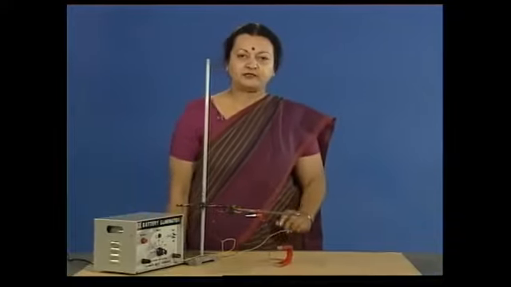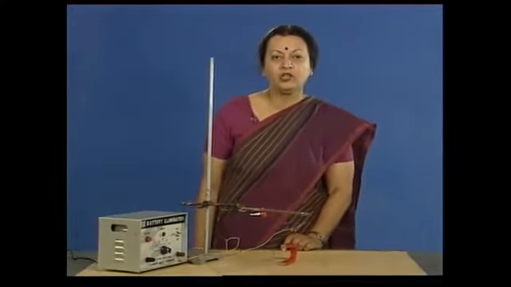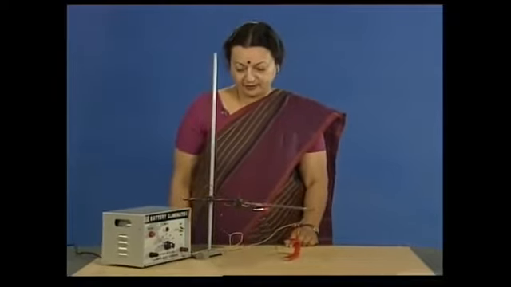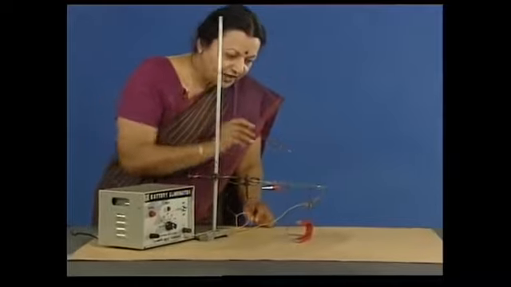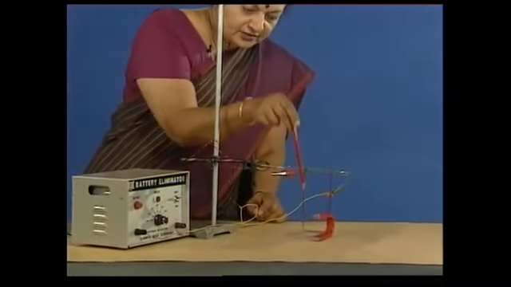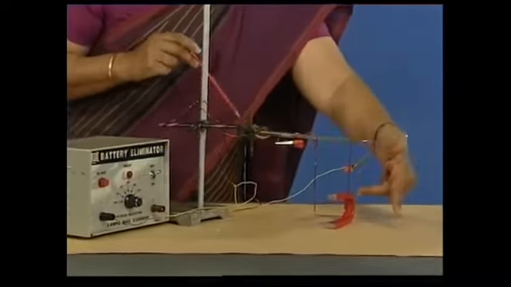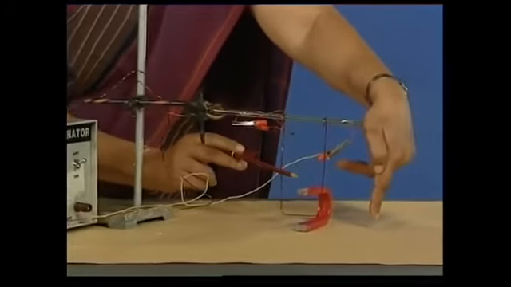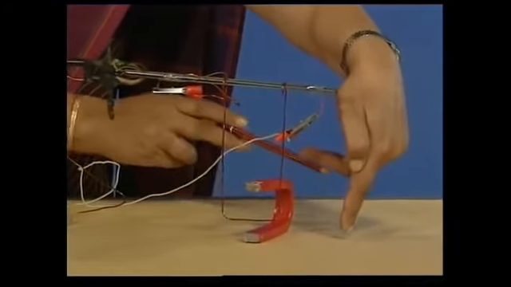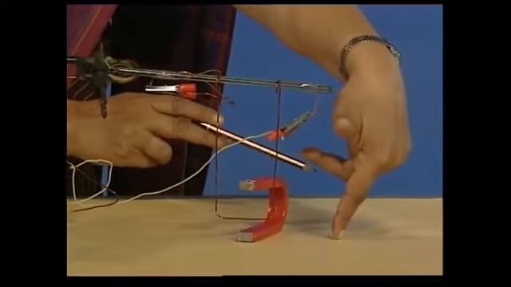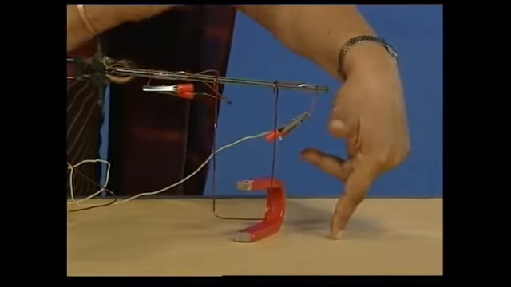Let us apply this Fleming's left hand rule to our experimental setup. From the battery eliminator, we have the current in this direction, the magnetic field like this. So, the direction of force will be along the thumb.